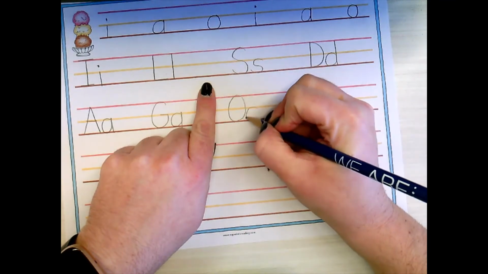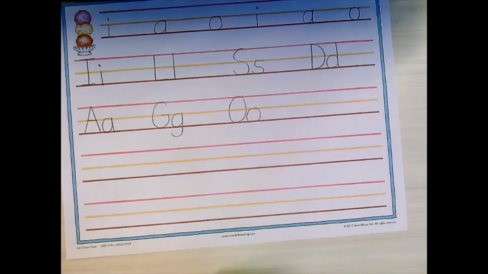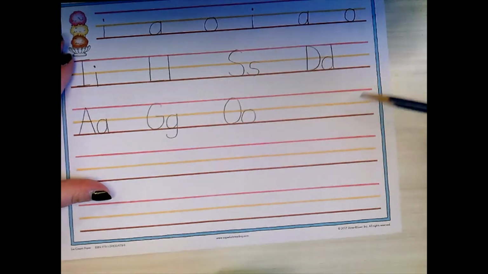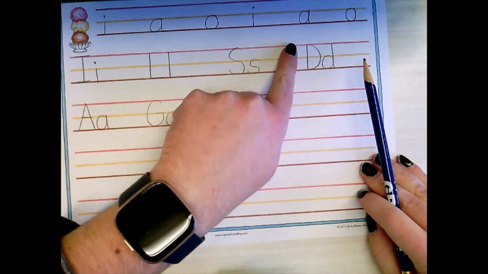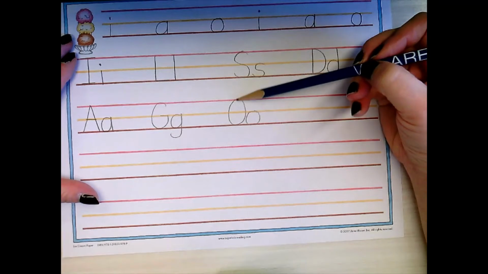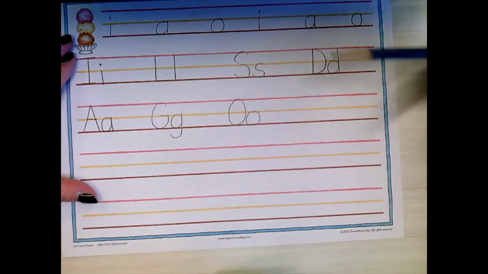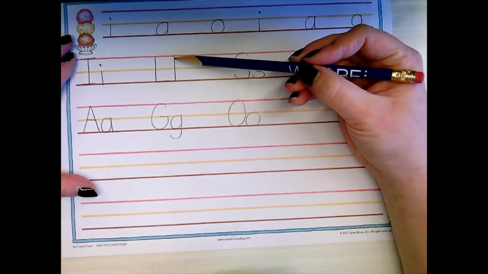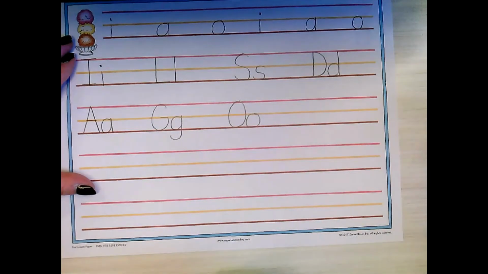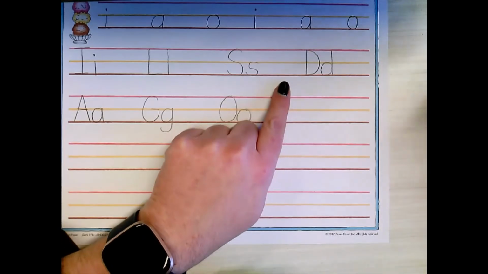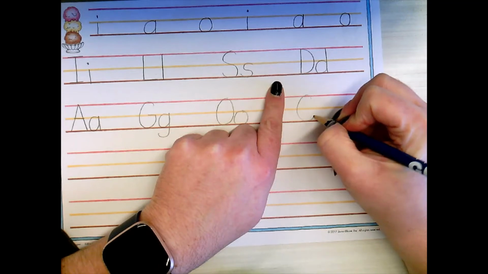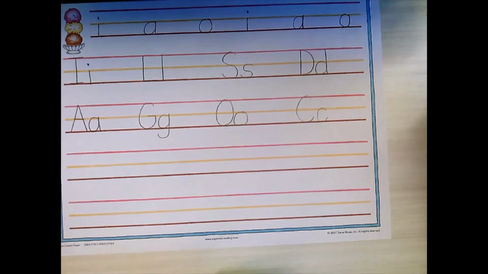Ah. Remember to use the handwriting lines correctly. We don't want to write in the space in between here. We want finger spaces, and we want our letters touching the correct lines. So uppercase letters usually touch the pink line and the chocolate line. Lowercase letters sometimes touch the pink line, but lots of times they start at the yellow line. The last letter pair we're going to write is the one that says K. And that's the letter C.